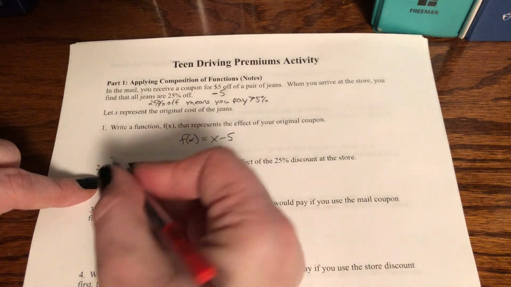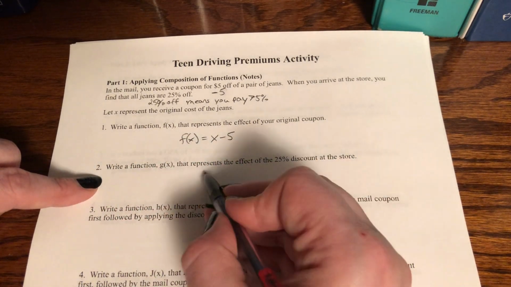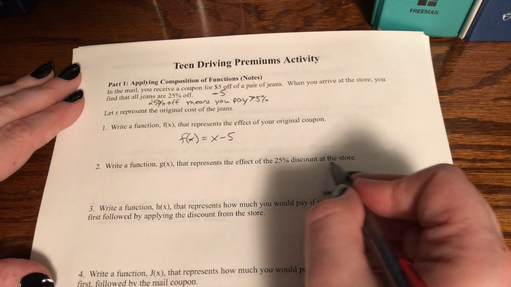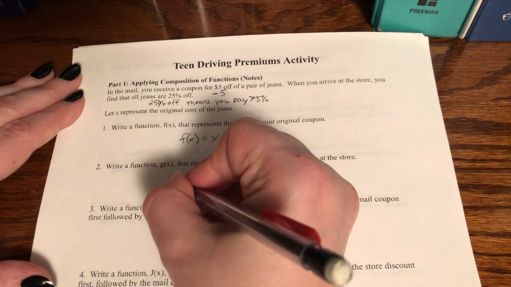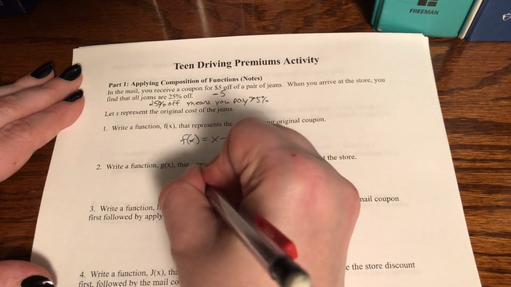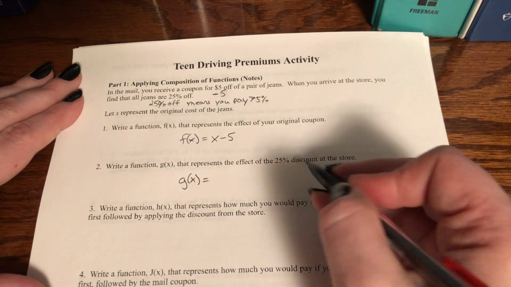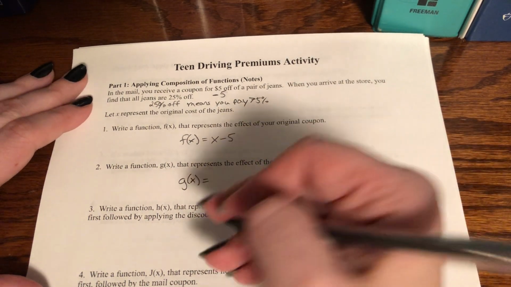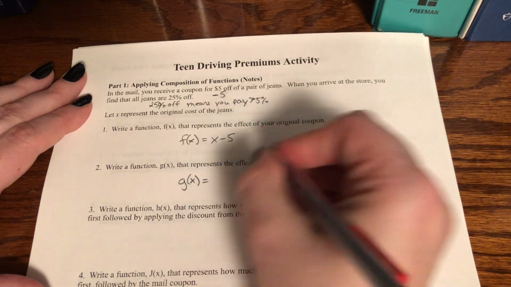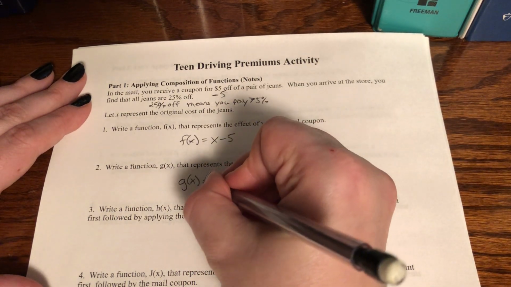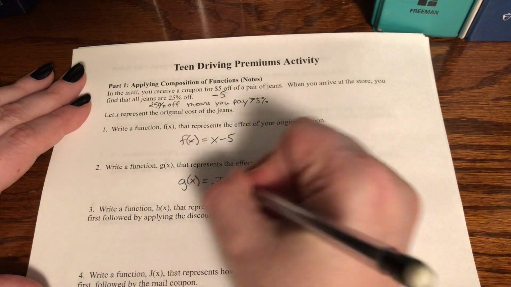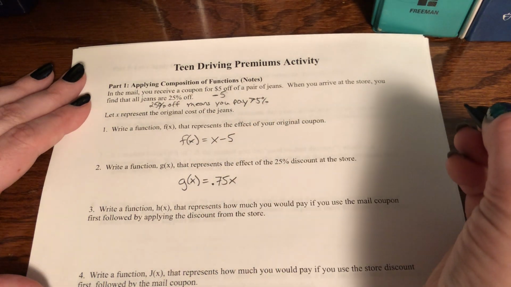For the next part of this, write a function g of x that represents the effect of the 25% discount at the store. And as I said before, if you get to deduct 25% of the cost of the jeans, then you have to pay the remaining 75%. And 75% as a multiplier would be 0.75 times the cost of the jeans.